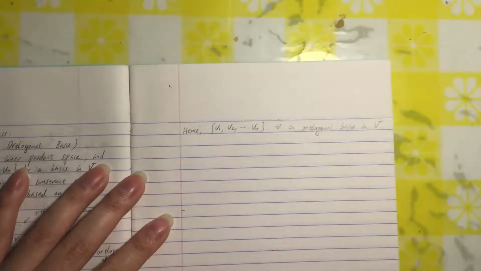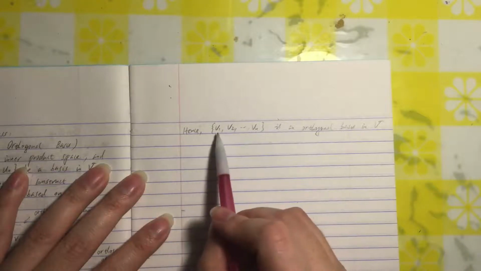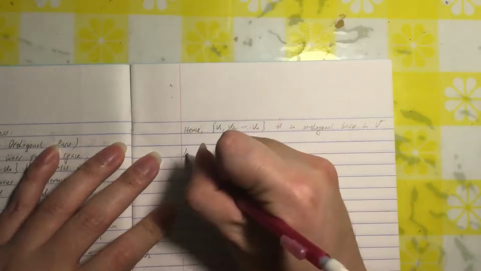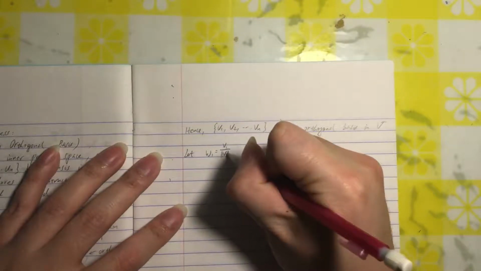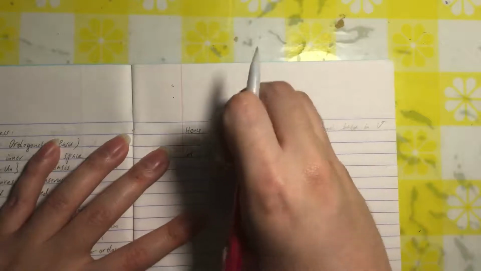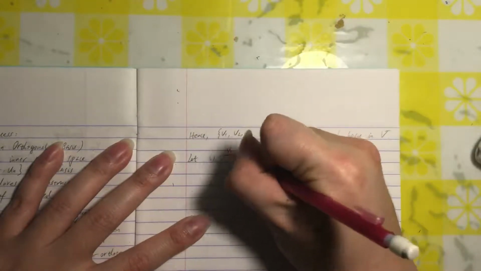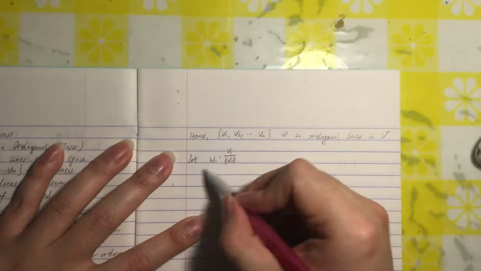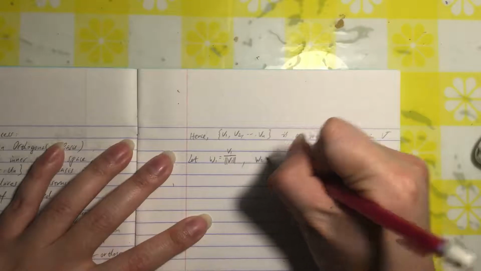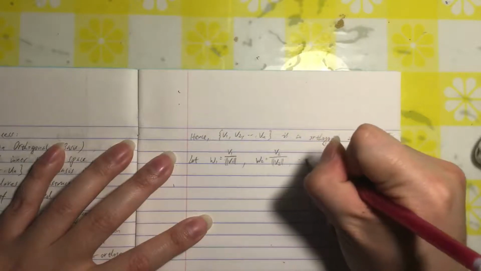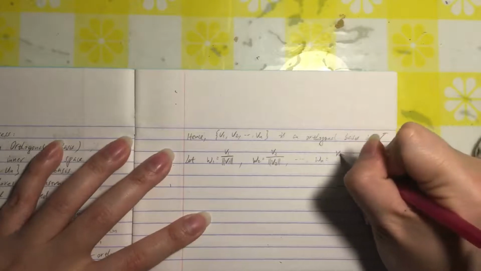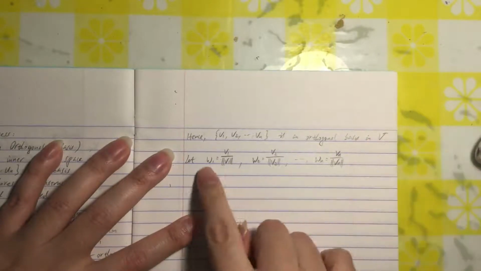Next, how can we construct an orthonormal basis in V? In order to construct an orthonormal basis in V, we try to normalize each vector in the basis. If I let W1 equal V1 over its norm, then W1 is a unit vector. Let W2 equal V2 over its norm, then W2 is a unit vector. Continue. Let Wn equal Vn over the norm of Vn. Then all these W's are unit vectors.